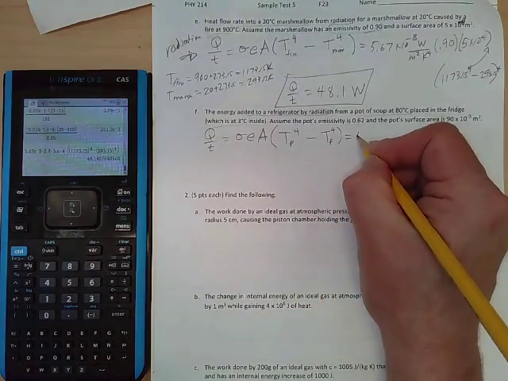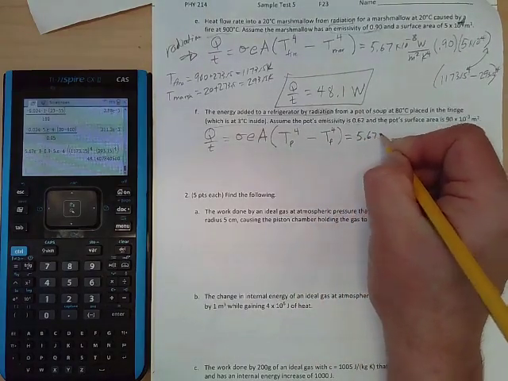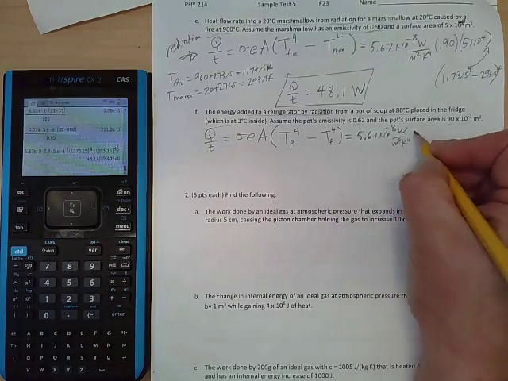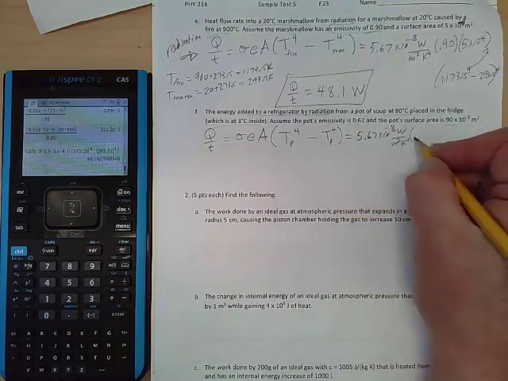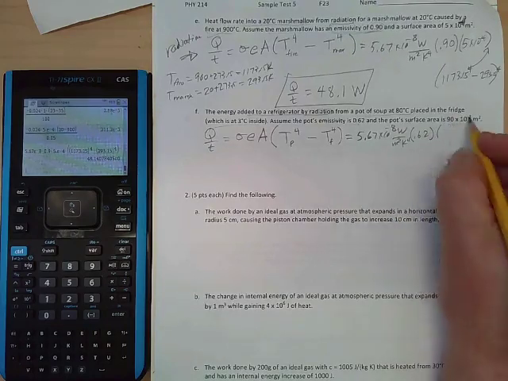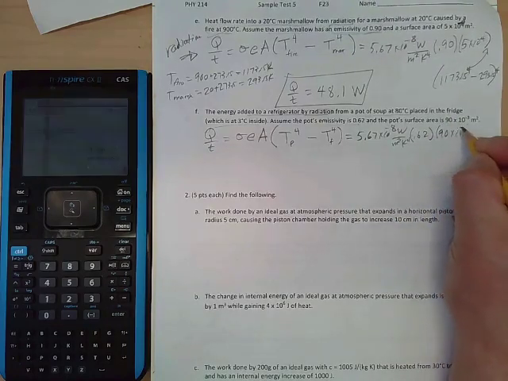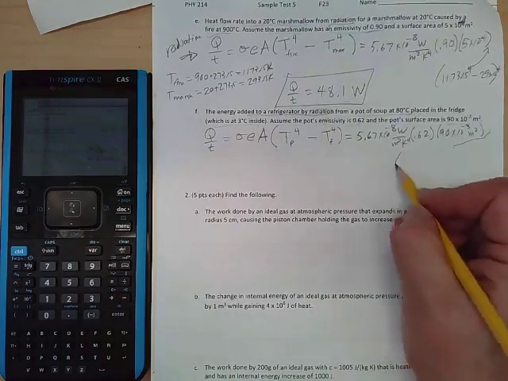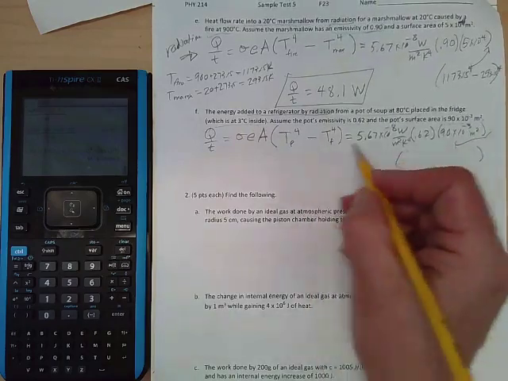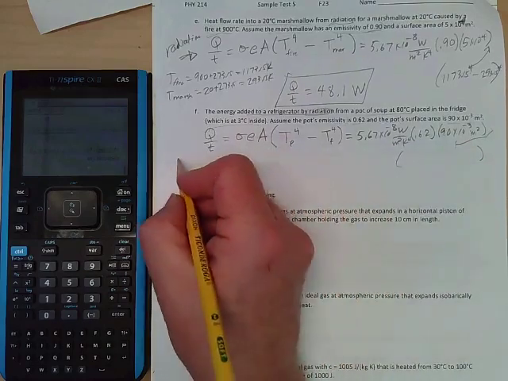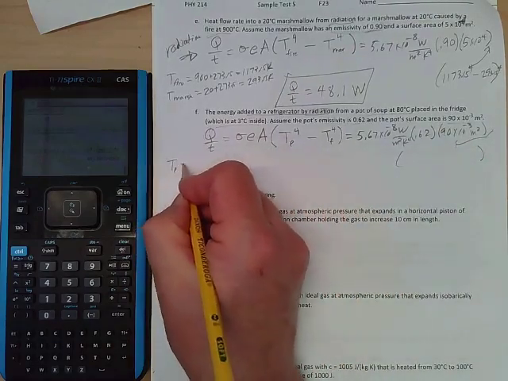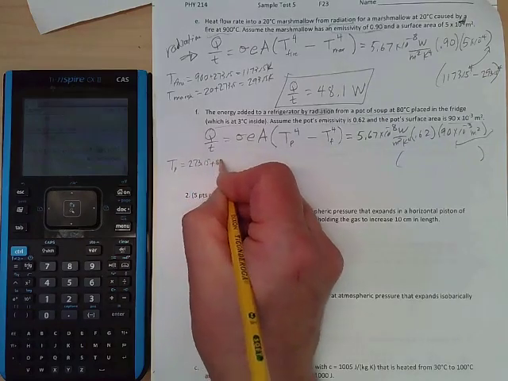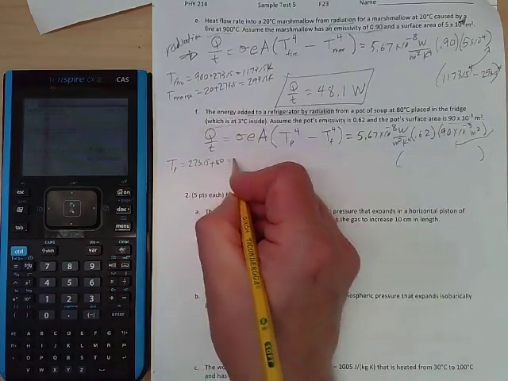And let's just put in the numbers. 5.67 times 10 to the negative 8. Emissivity, 0.62 this time. Area, 90 times 10 to the negative 3. And then I didn't have room for my temperature again. Let's put this in here. T of the pot in Kelvin, 273 plus 80, so that is about 353.